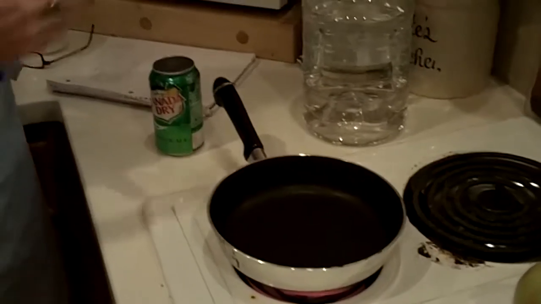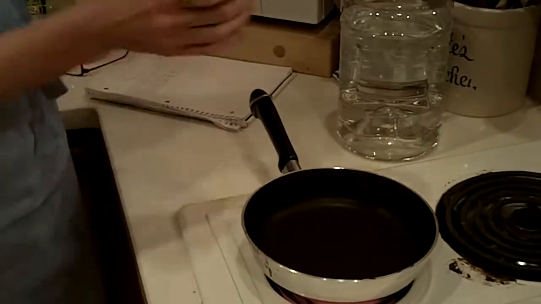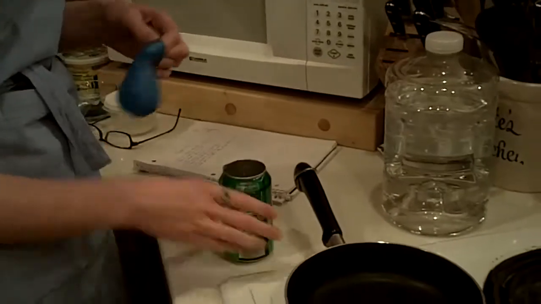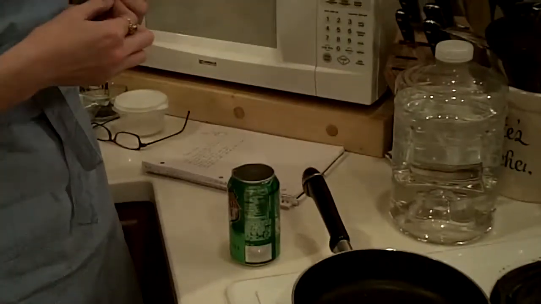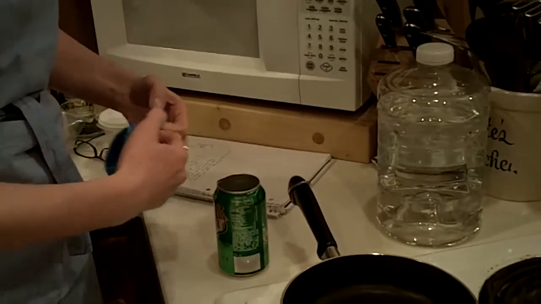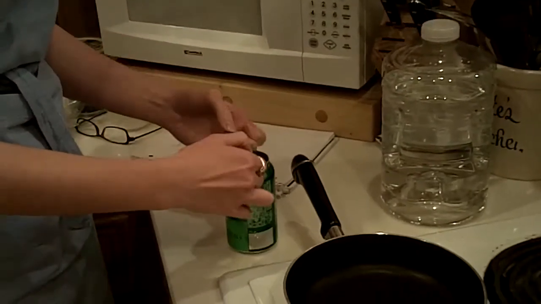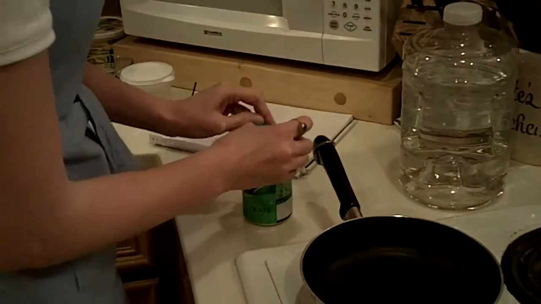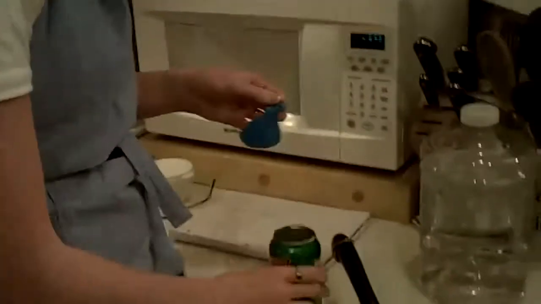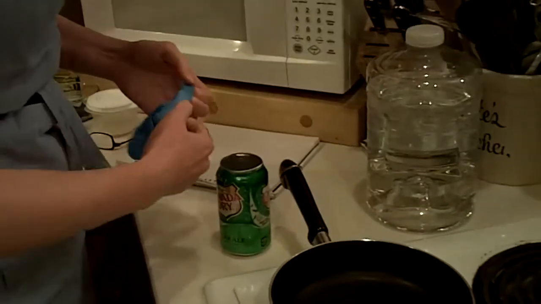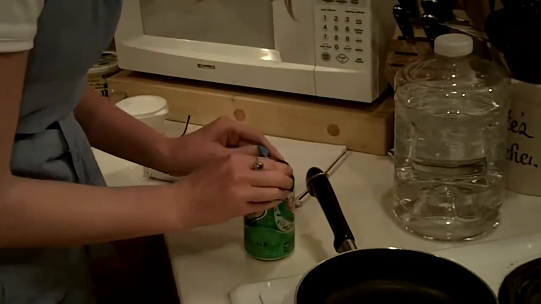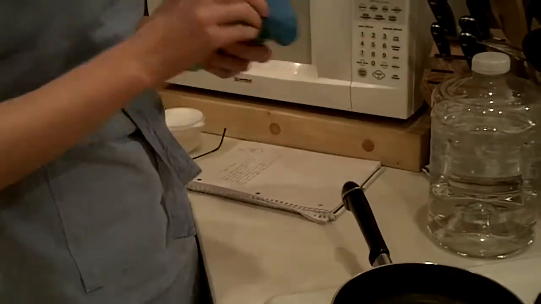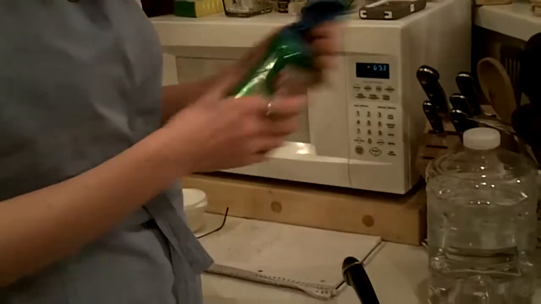Okay, so in this experiment we've already started heating the pan, and we have our aluminum can which we have already cut the top out of. This aluminum can has nothing in it. We will place the balloon on top of the aluminum can. This is the tricky part. Okay, this is hard. We'll just cut it out, don't worry. If that one breaks. Alright, so now we have the balloon over the aluminum can.